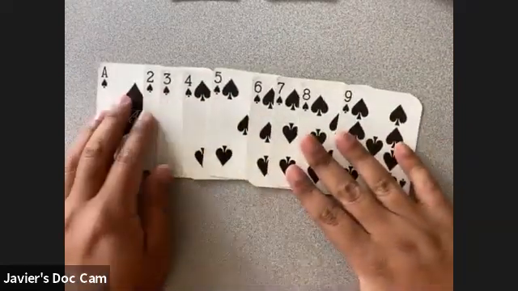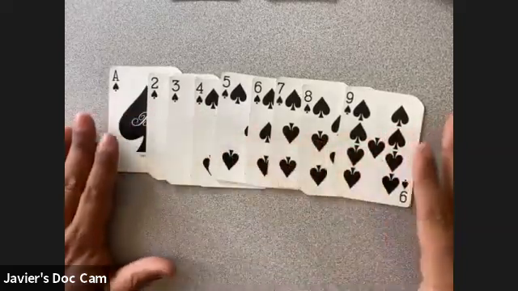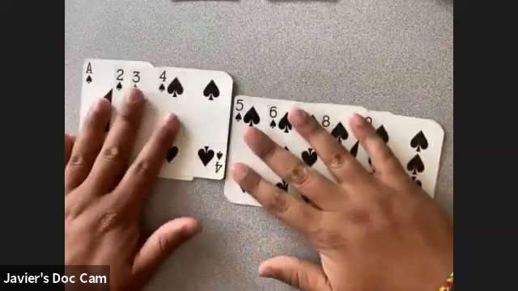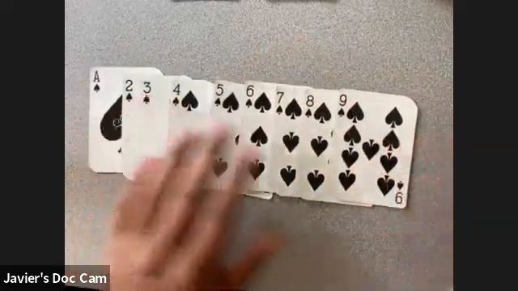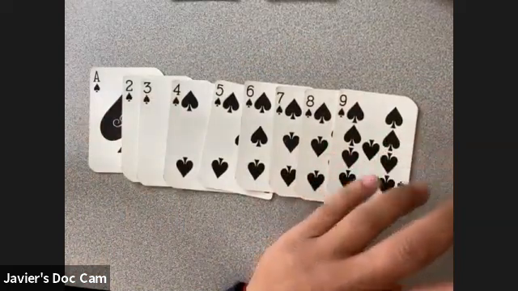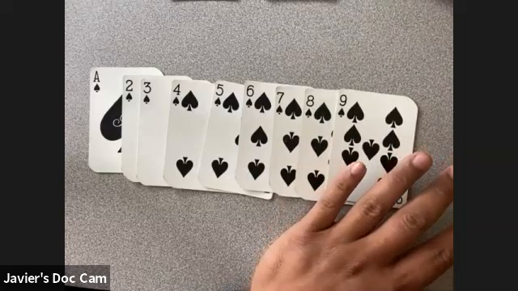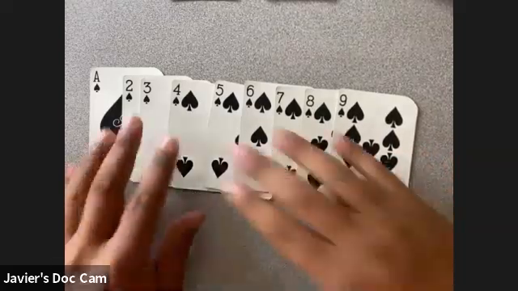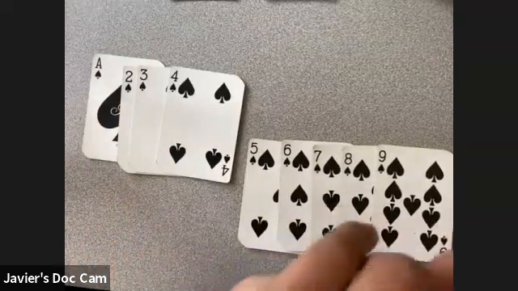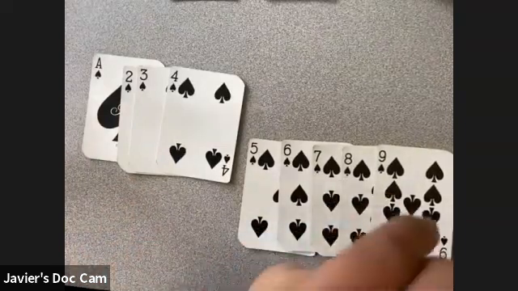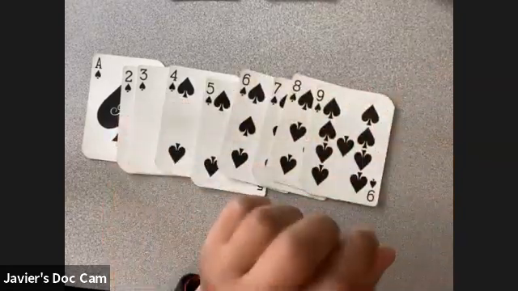Now, for 9 cards, can you arrange these 9 cards, kind of like the way that we did 4 cards, so that there is no more than 3 ascending and 3 descending? Before, when we had 4 cards, you couldn't do any more than 2 ascending and 2 descending. For the 9 cards, do you think you can do it?